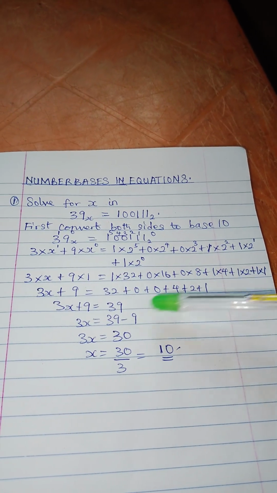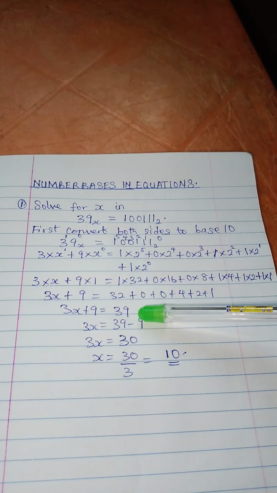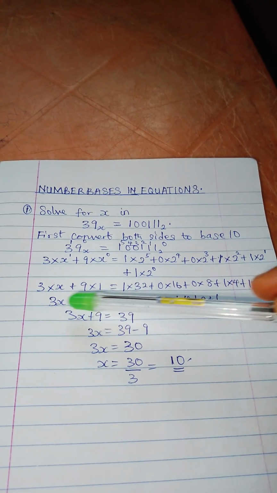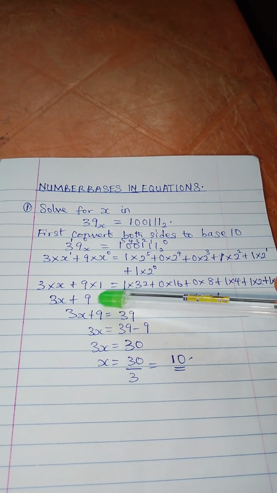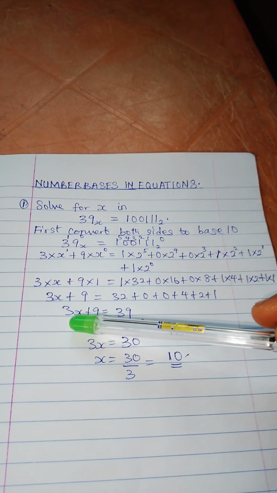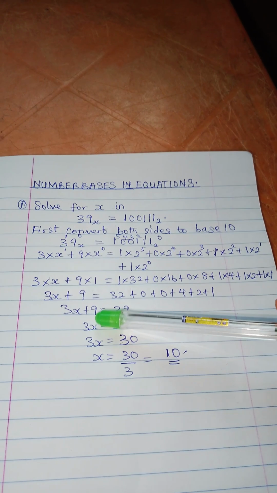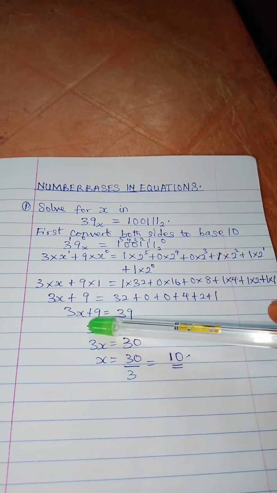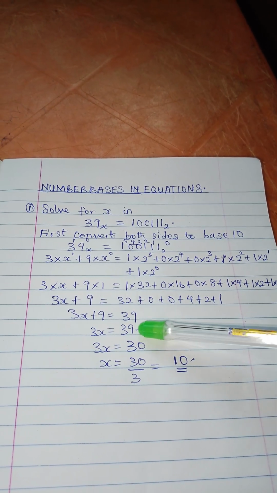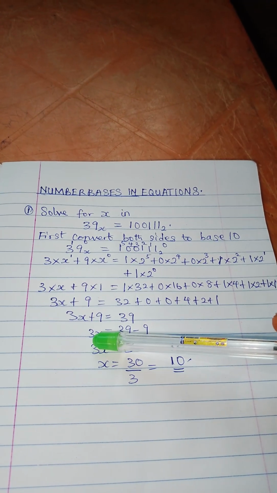And then when you do this, you end up with 3x plus 9 on this side. 3 times x is 3x. 9 times 1 is 9. So you end up with 3x plus 9 is equal to 39. You collect like terms. This is positive 9. When it goes to the other side, it becomes negative 9. 3x will be left here.